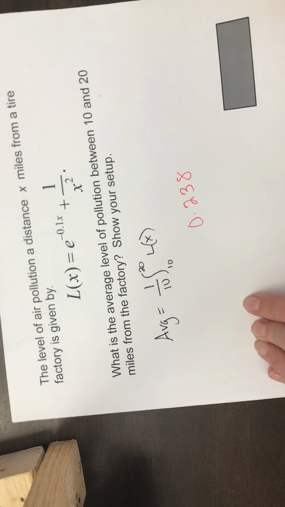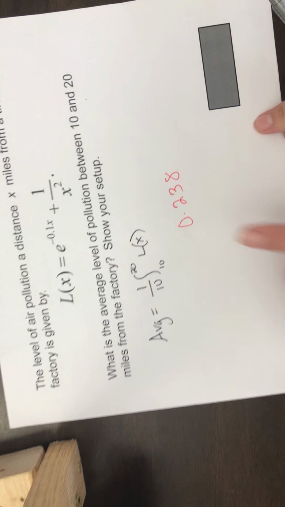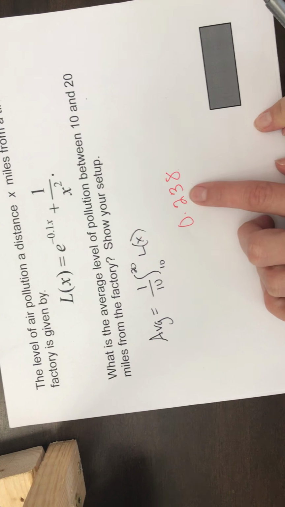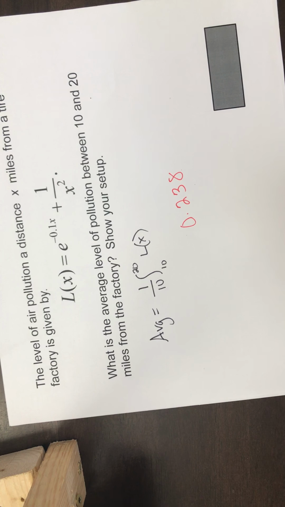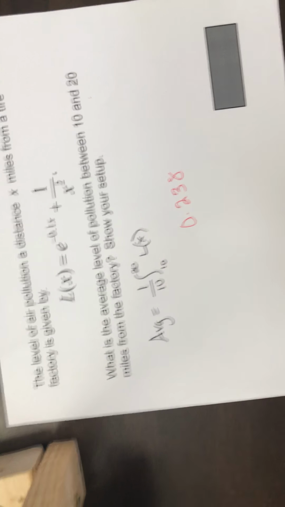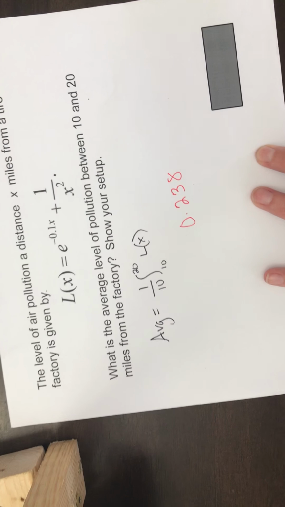I'm going to move on to one more example. Oh, before I do, this is the average level of pollution. What if instead of asking for the average level of pollution, they instead asked when or how far out from the factory do you have to be to reach that average?